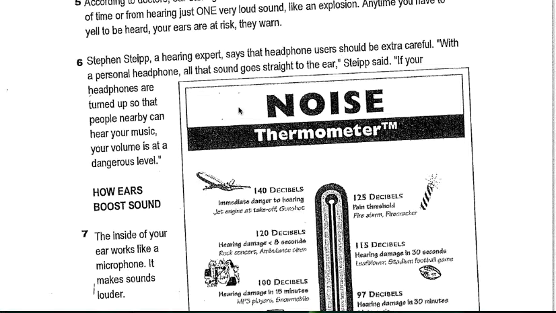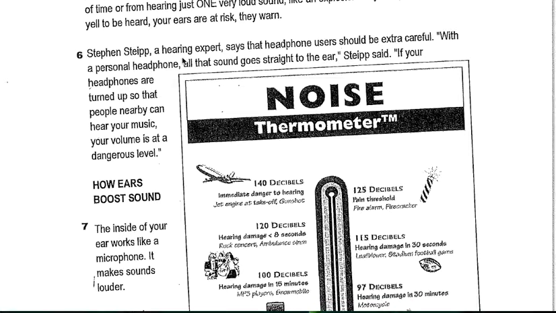They warn. Stephen Stelp, a hearing expert, says that headphone users should be extra careful. With a personal headphone, all that sound goes straight to your ears. Stelp says if your headphones are turned up so that people nearby can hear your music, your volume is at a dangerous level.